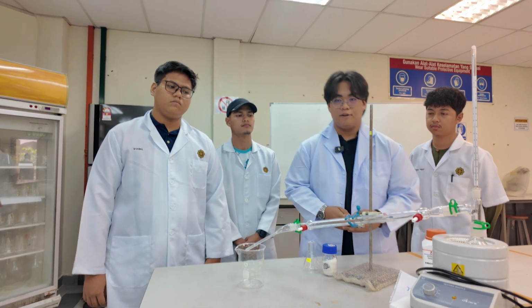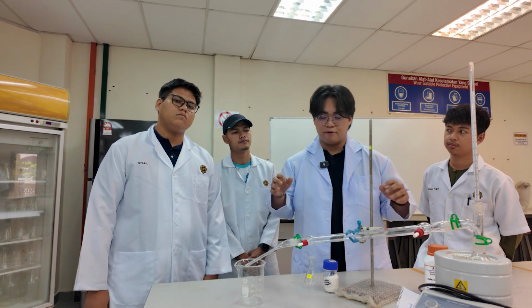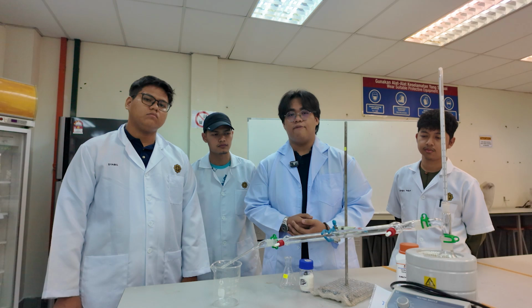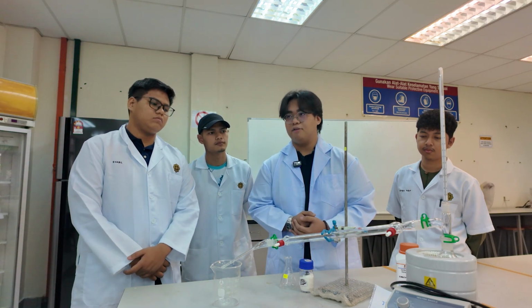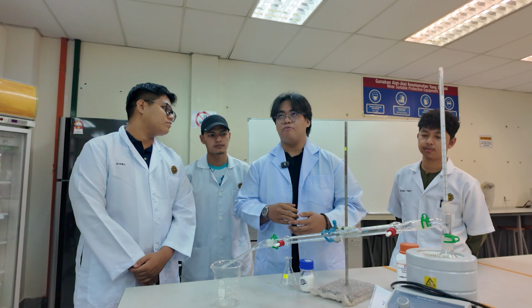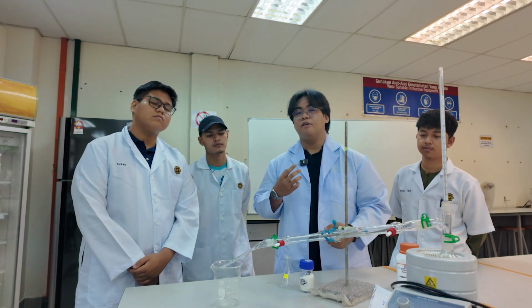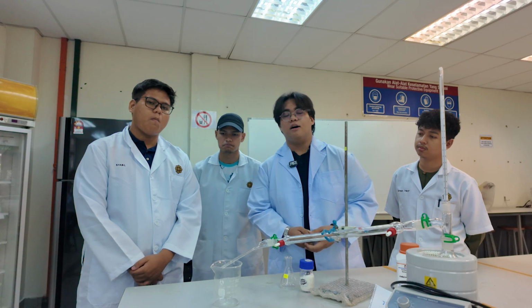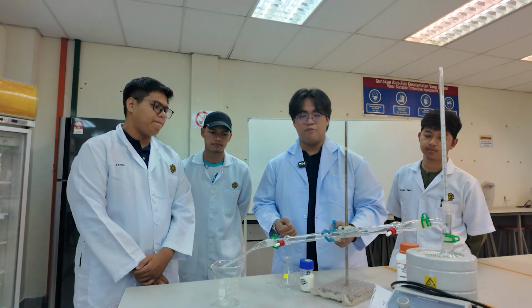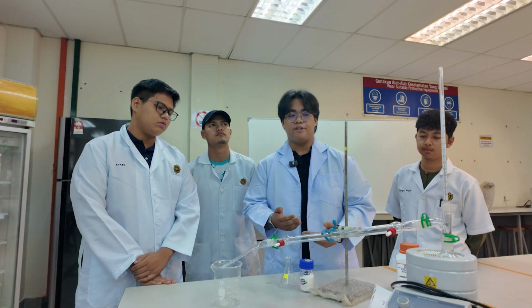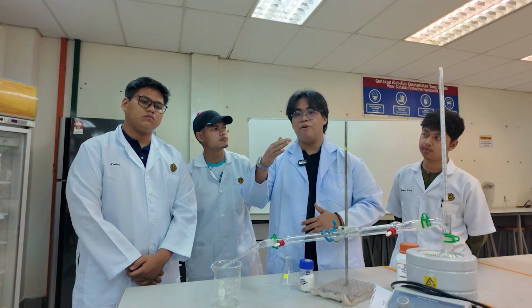So generally speaking, the process of this distillation is first we must have a mixture that has 2 compounds, and we make sure that each compound has a different boiling point. Then we must heat up the mixture to a temperature between the boiling points of each compound.